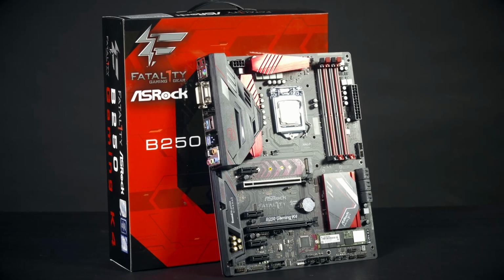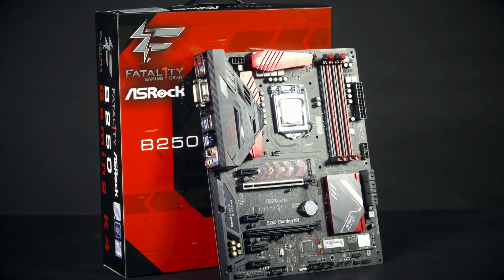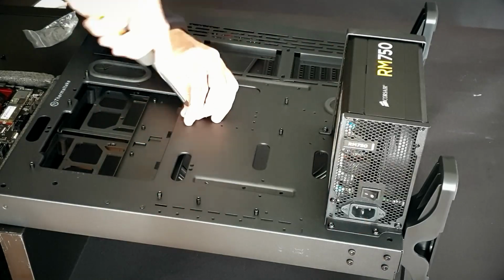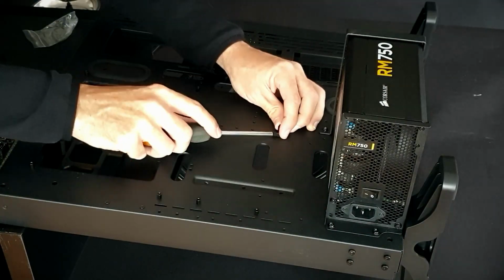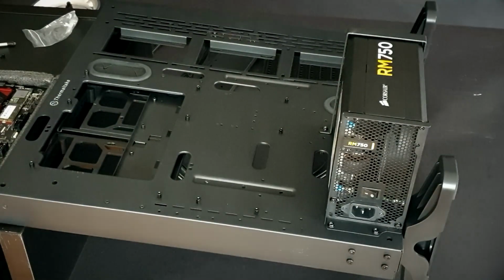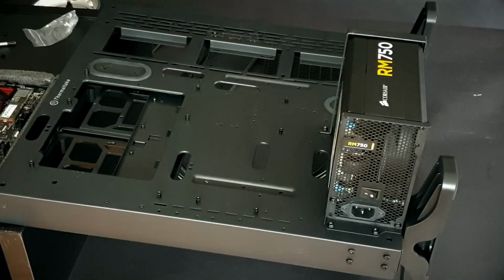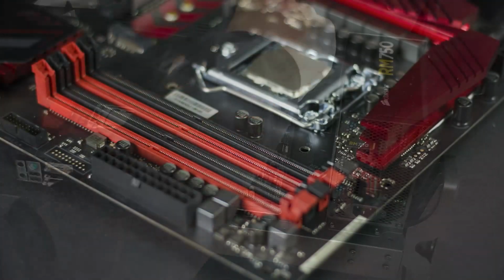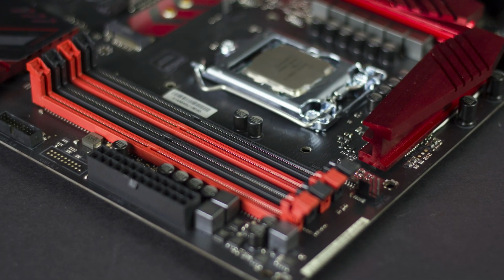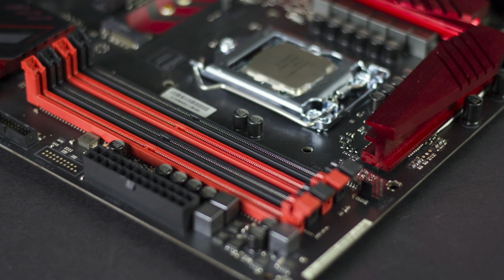Next, I attached the ASRock B250 Gaming K4 motherboard. Now you don't need to have a gaming motherboard, and you certainly don't need a motherboard with lights. More on that later. But this motherboard happened to have a few things that I wanted regardless of all that gaming jazz. This included 4 slots for RAM, which gives more flexibility for upgrading. Many motherboards only have 2.